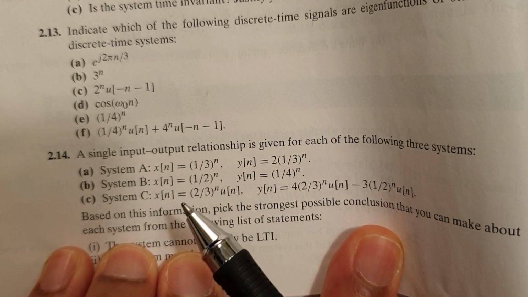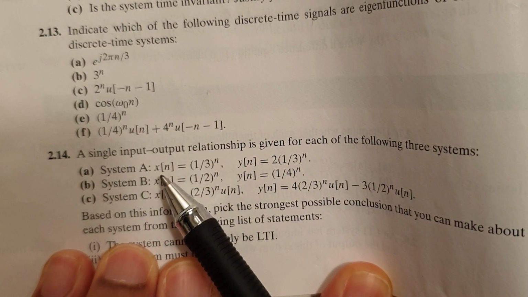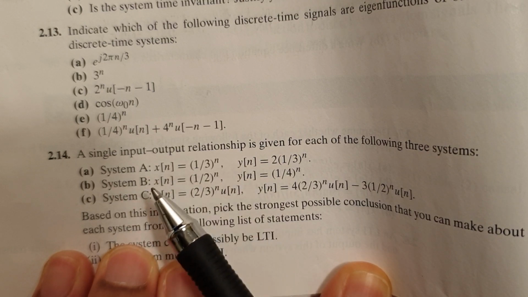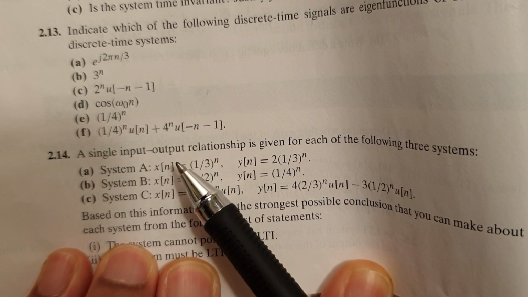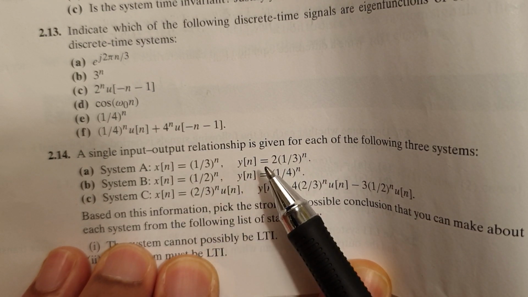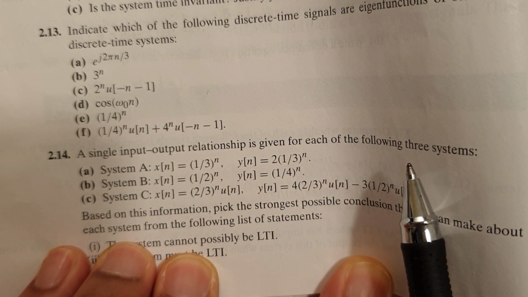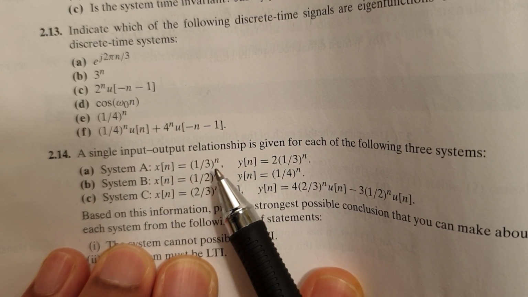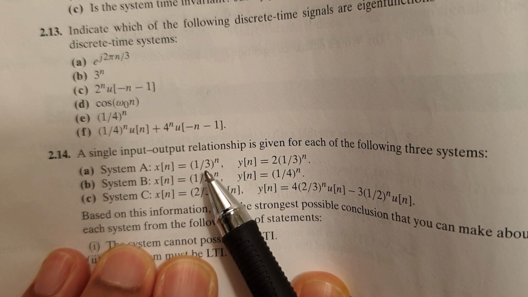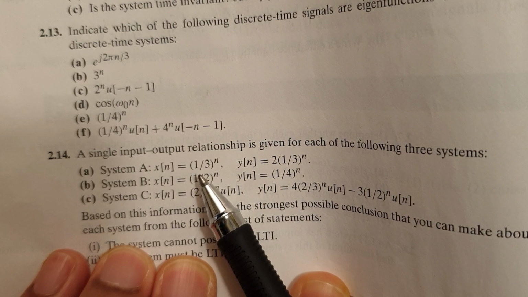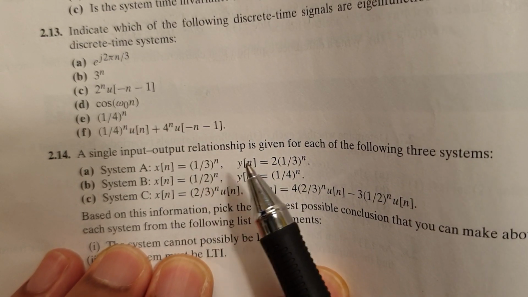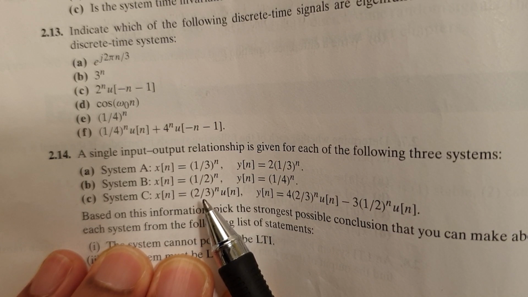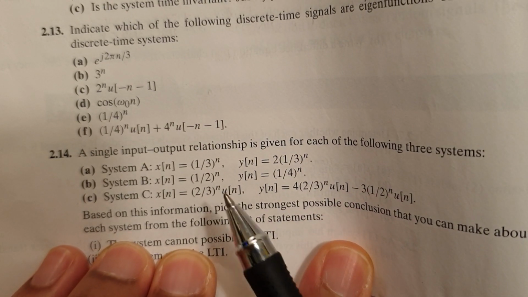Here we have this input and output relationship. We see if this eigenfunction property applies here. It says a single input-output relationship is given for each of the following three systems. So for system A, we have x of n. We see it's an exponential. Now the question is, is it a complex exponential? This can be a little bit tricky, but it's actually a complex exponential. I will guide you through the details.